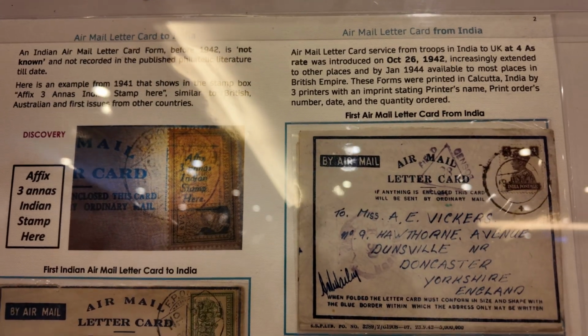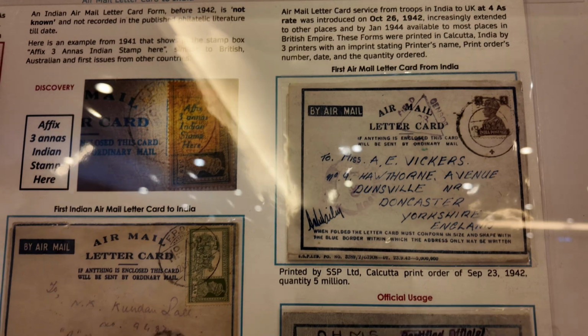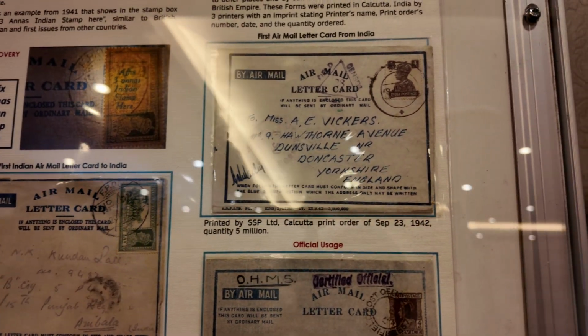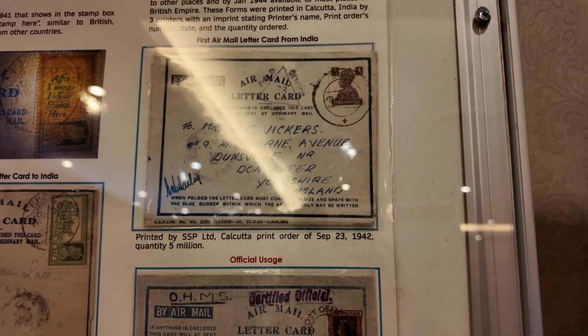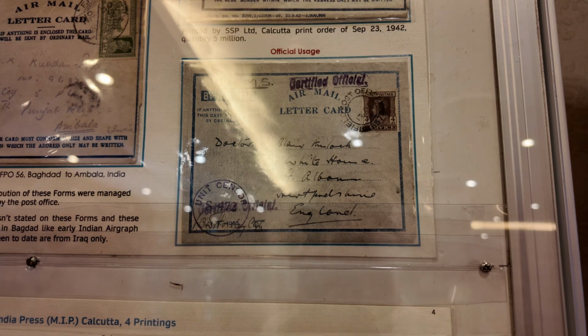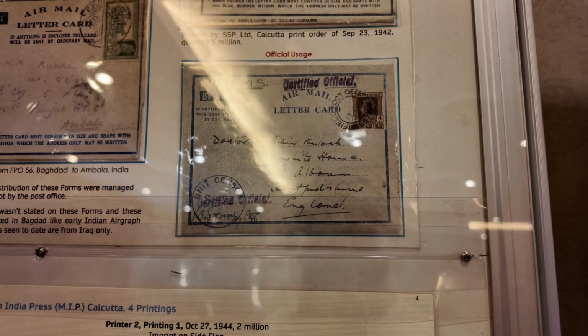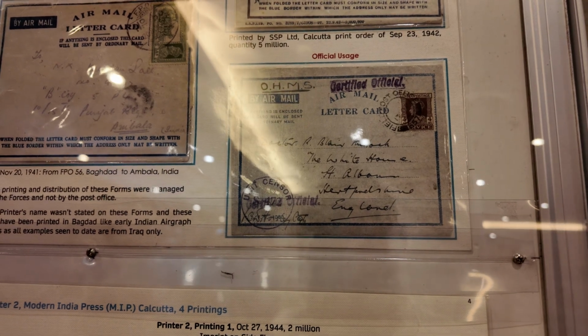This was discovered by me, because all the books and literature, like Edward Proud's series of Army Postal History, Indian Army Postal History, and other books, say we do not know what aerogram letter sheets were used in 1941, because there was no printer's name also and everything.